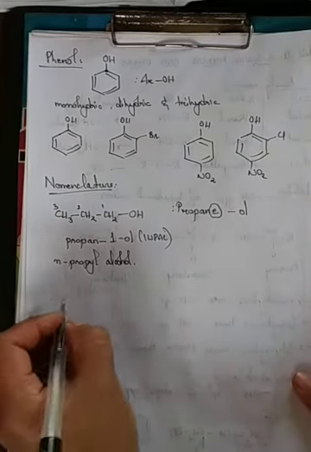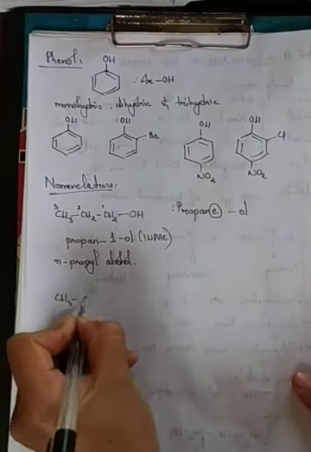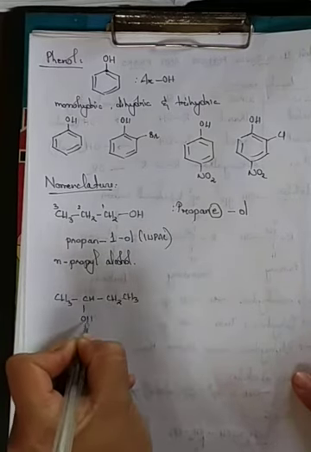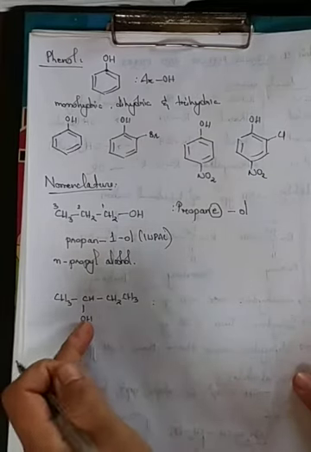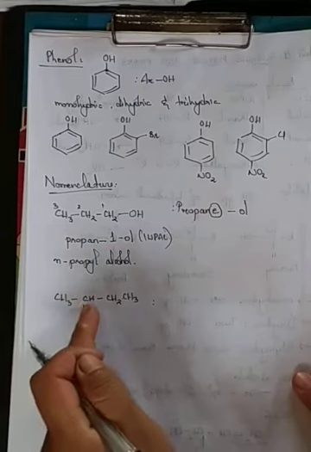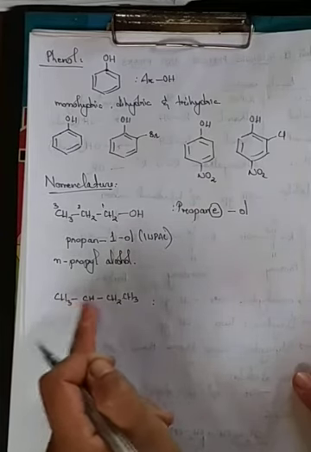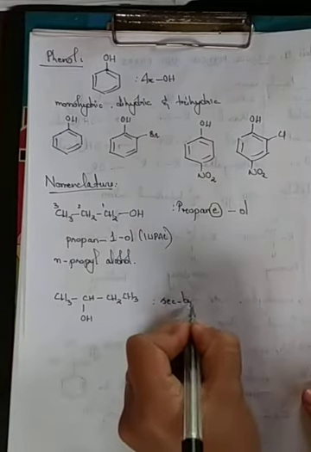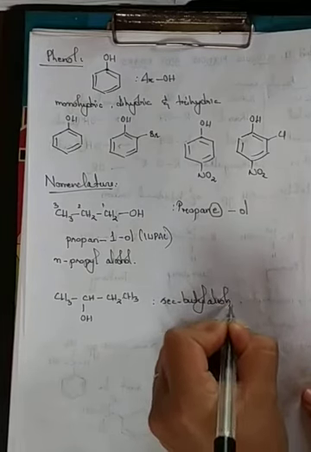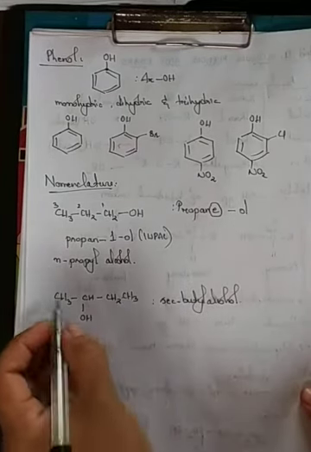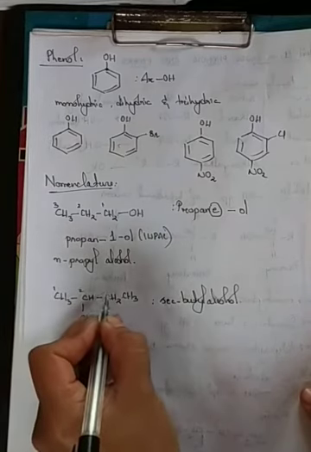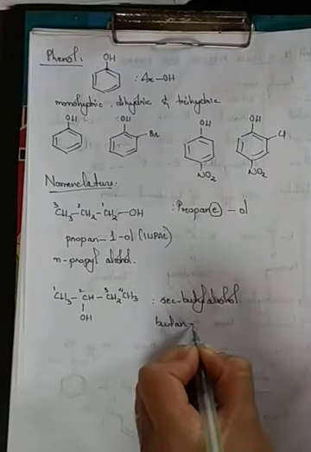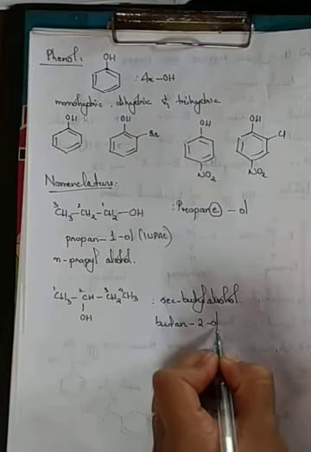Now, the second example: we can have CH3, CH, CH2, CH3, if the OH group is attached here. This is a secondary alcohol because our OH group is attached to the sp3 hybridized carbon atom, which is further attached to 2 more carbon atoms. The name here is secondary, with 1, 2, 3, 4 carbon atoms, therefore it is butyl alcohol. Secondary butyl alcohol. The IUPAC name here will be butane, E will be replaced, and the position here is 2.